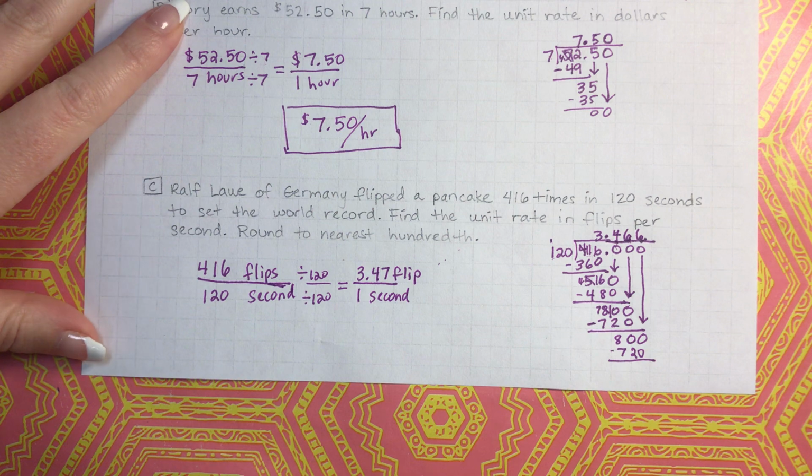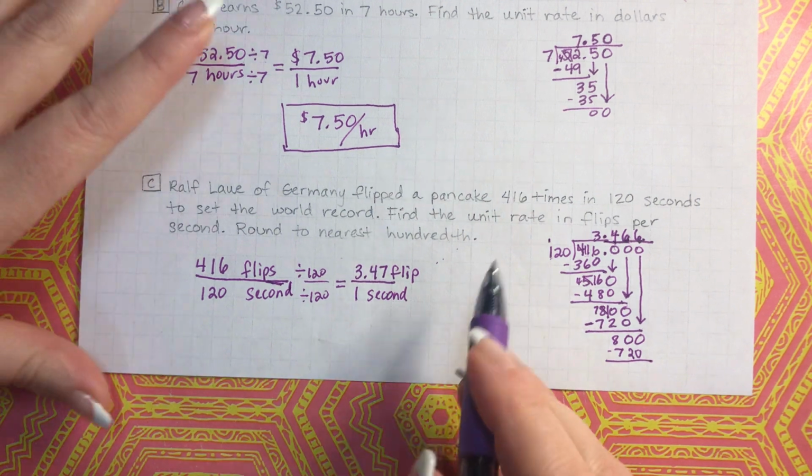Must have to be like throw it up in the air and there's a bunch of flips happening all at the same time. That's the only way. I don't know.